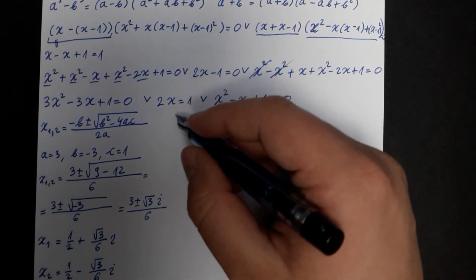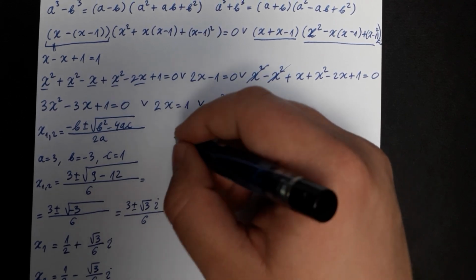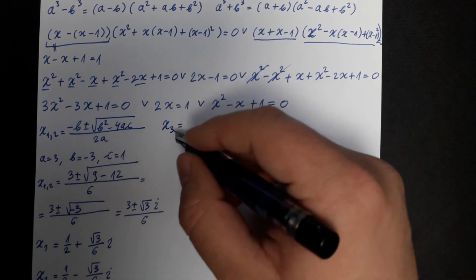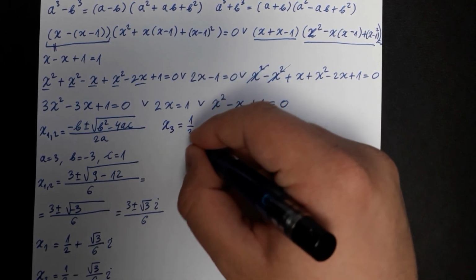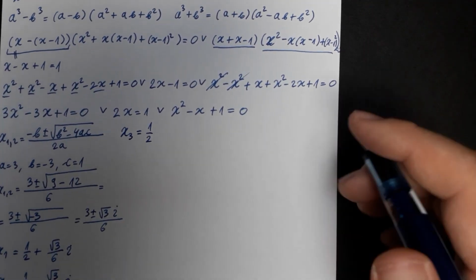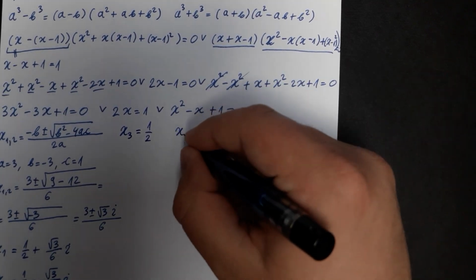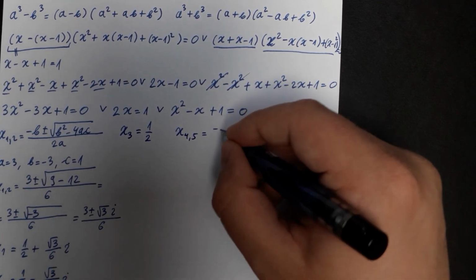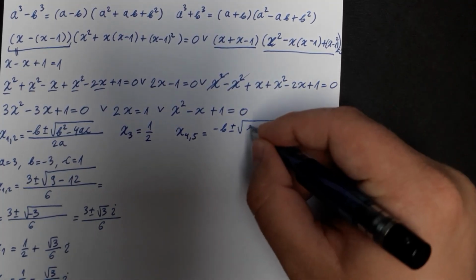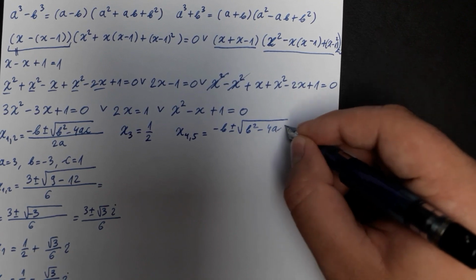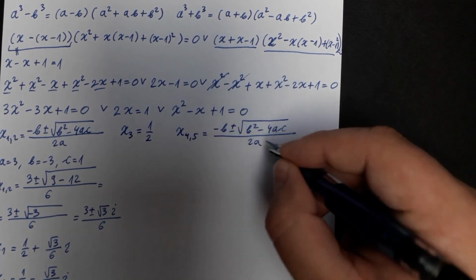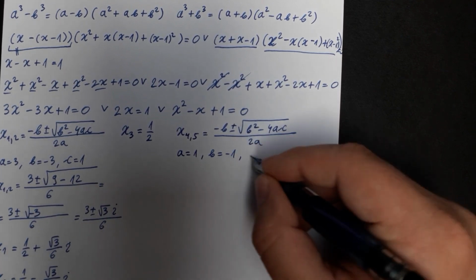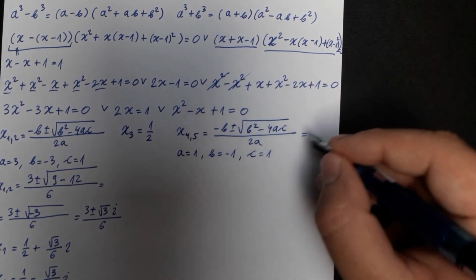Now in this second case we have that 2x is equal to 1, which basically leaves us with x3, a third solution of our equation, being equal to 1/2. And in this case right here we have x4,5 is equal to negative b plus or minus the square root of b squared minus 4ac over 2a, where a is equal to 1, b is equal to negative 1, and c is equal to 1.